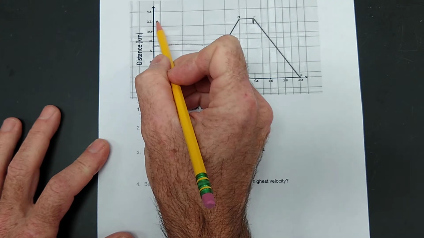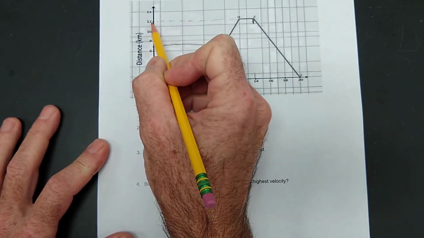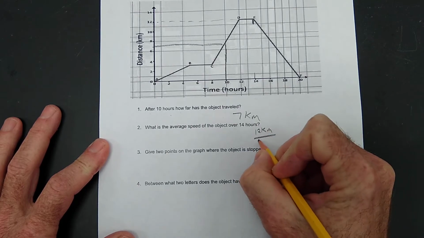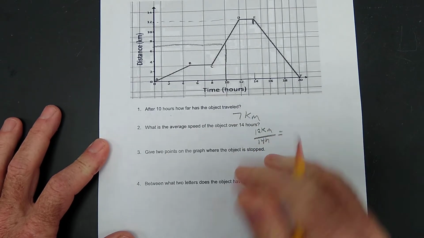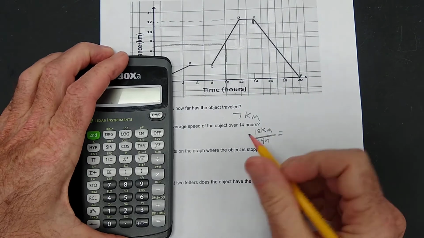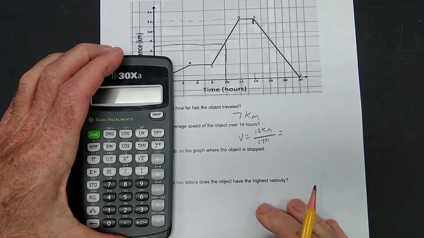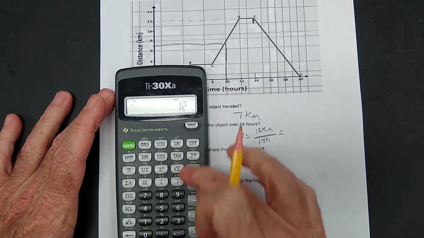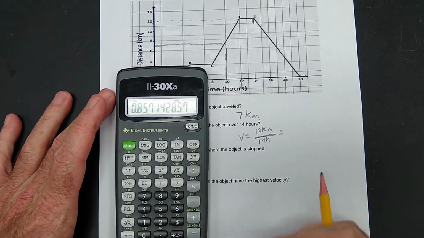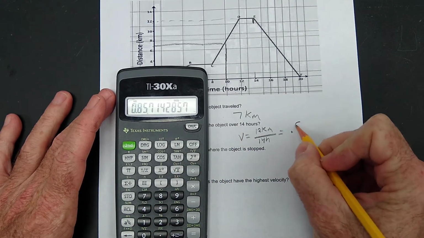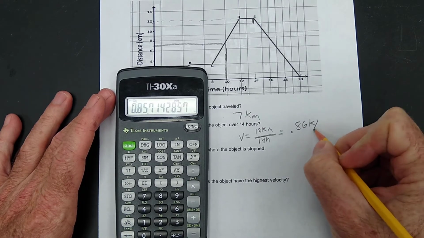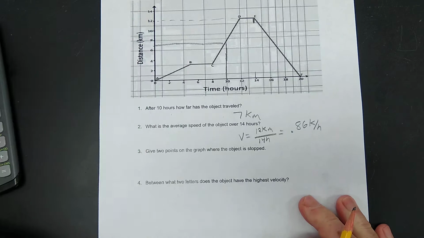So it's gone 12 kilometers in 14 hours. Velocity is equal to 12 kilometers in 14 hours. 12 divided by 14. Boom. 0.86 kilometers per hour. All righty.